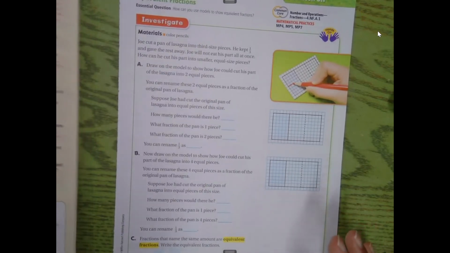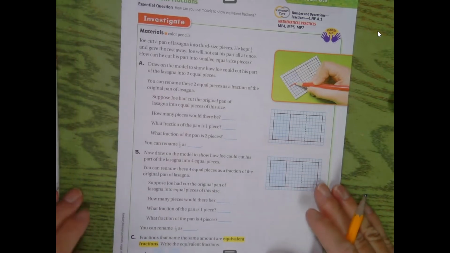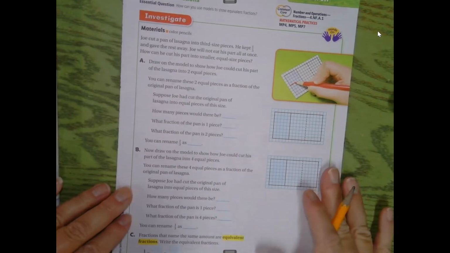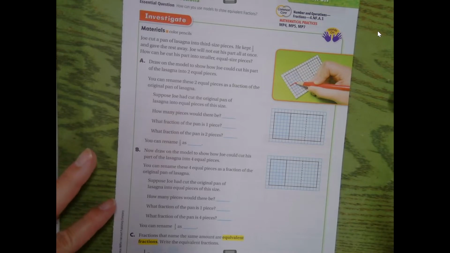Now, the book is going to show you with pictures. I'm going to show you the way Mrs. Pruitt was taught when she was in probably 6th or 7th grade, and you're now learning it in 4th grade. So they're going to show you with a picture, and that's going to give us the concept, but then I'm going to teach you a way to find an equivalent fraction that's always going to work for you.